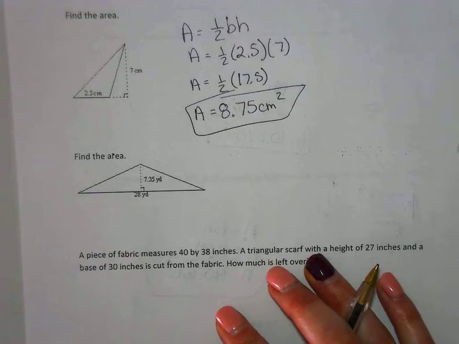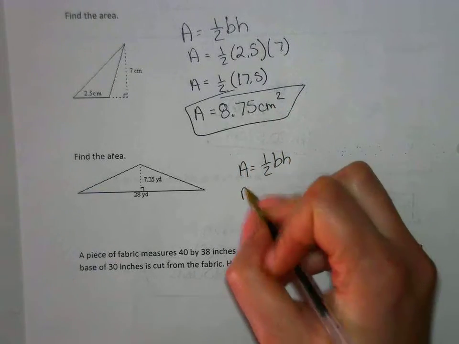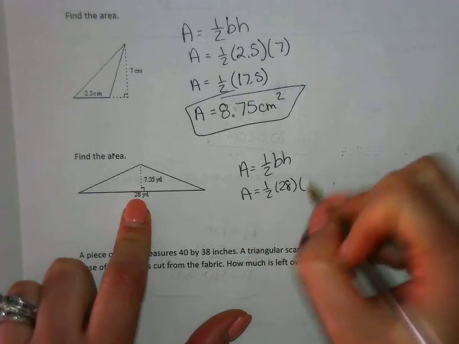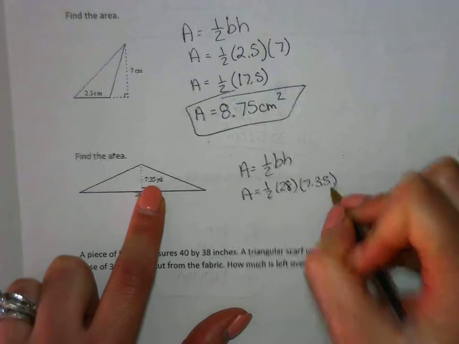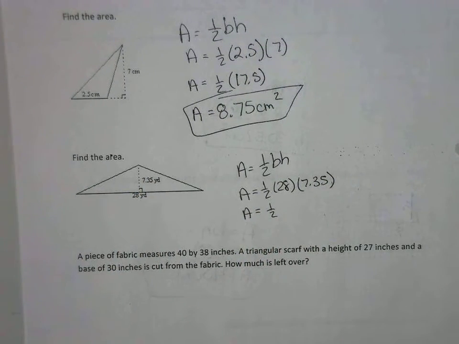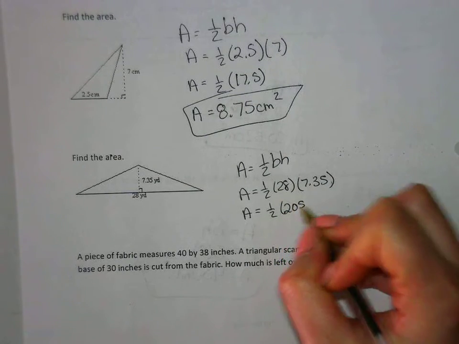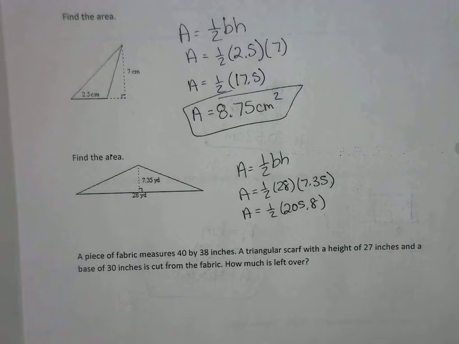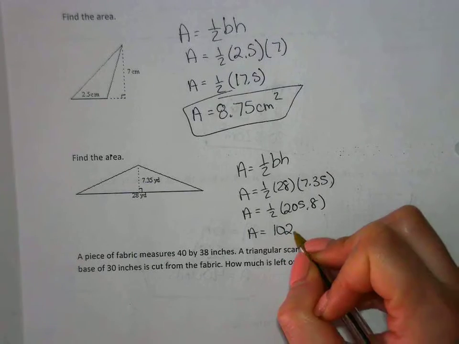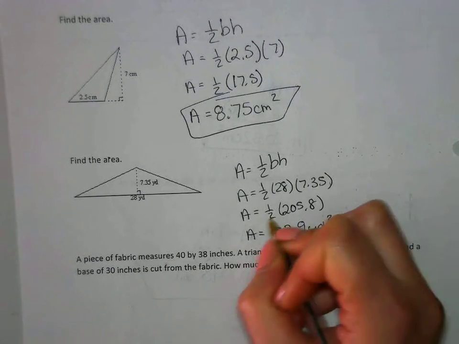Let's find the area of this triangle. The area equals 1/2 times base times height. Our base is 28 yards, and our height is 7 35/100 yards. So 28 times 7 35/100 is 205 8/10. If we multiply that by 1/2, the area of this triangle is 102 9/10 yards squared.